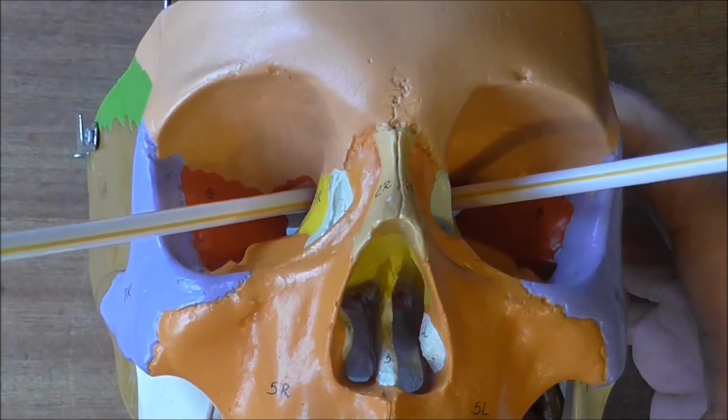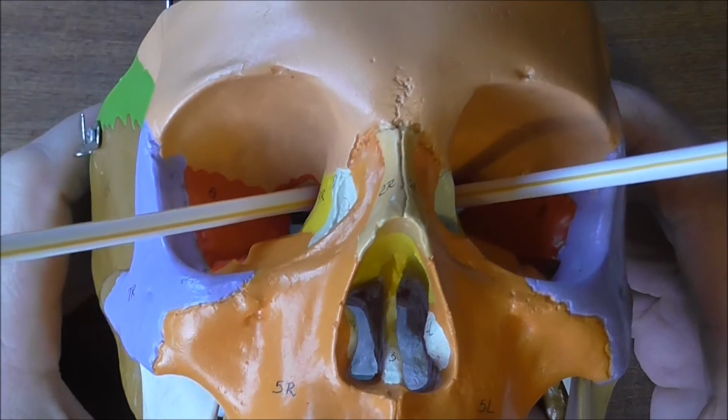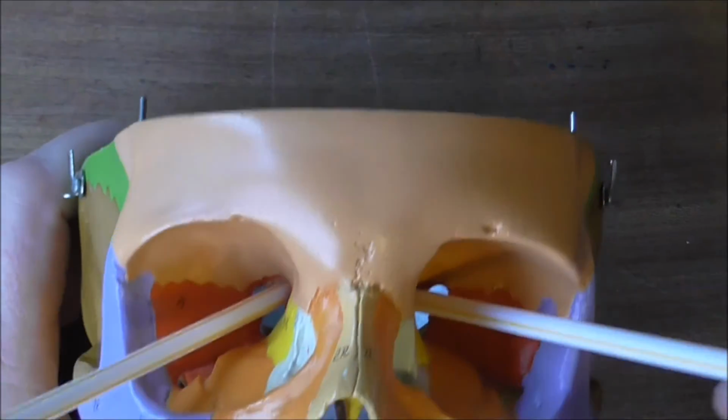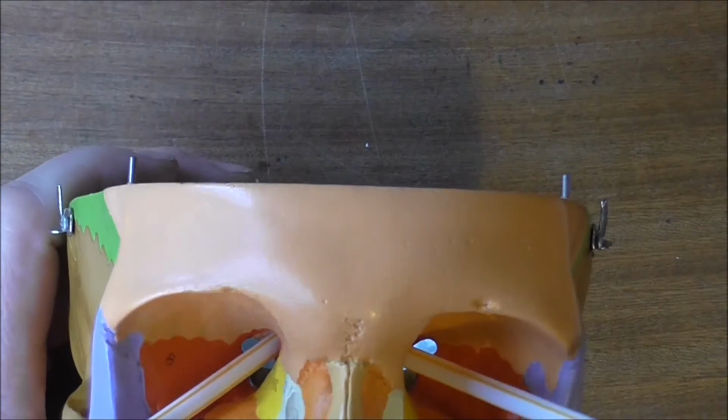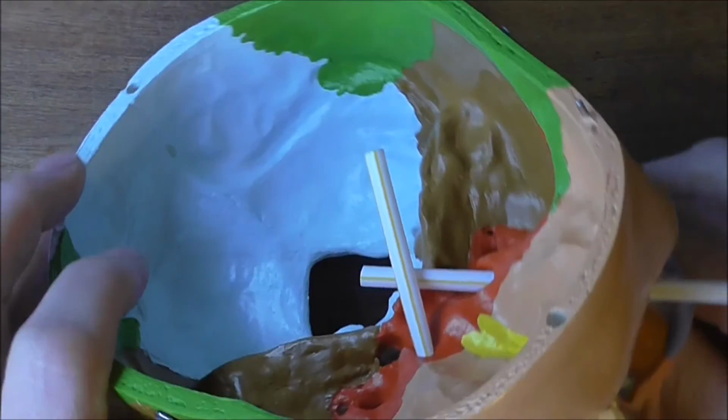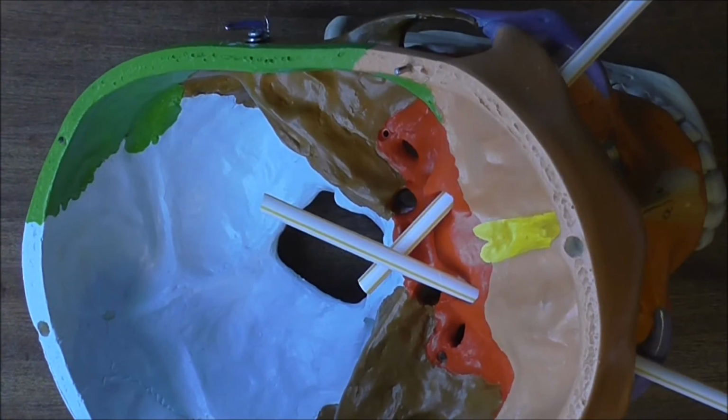There we see it on both sides. And that is the optic foramen, where the optic nerve goes through, carrying the visual information into the cranial cavity.